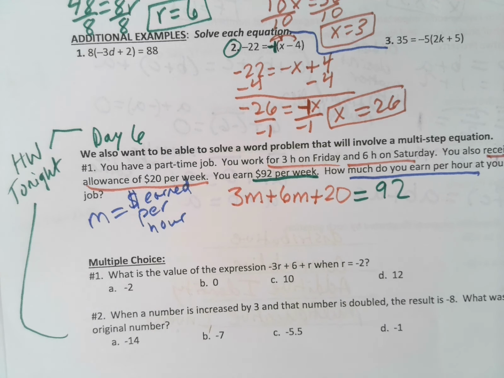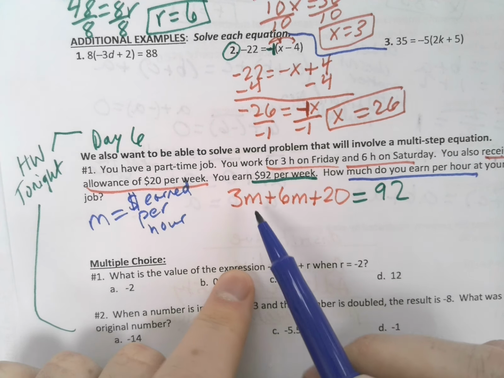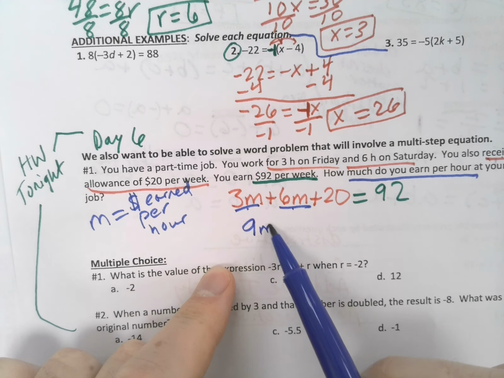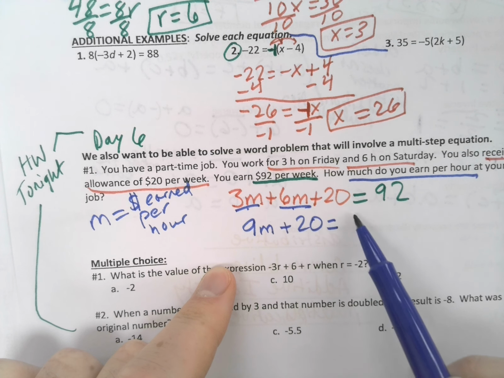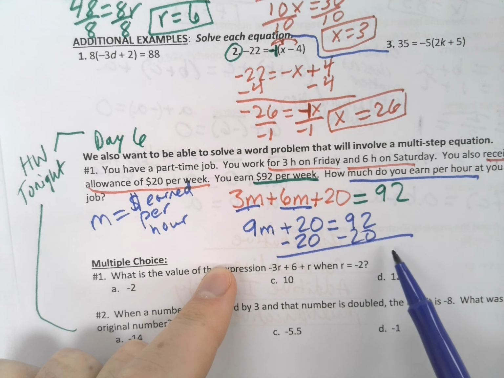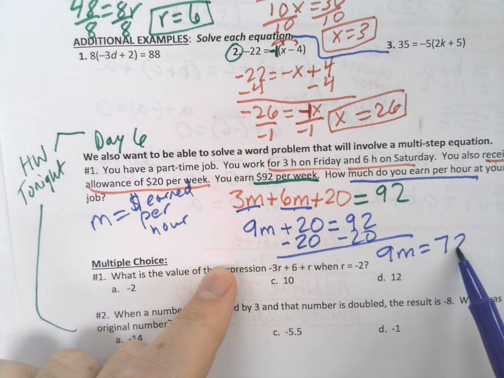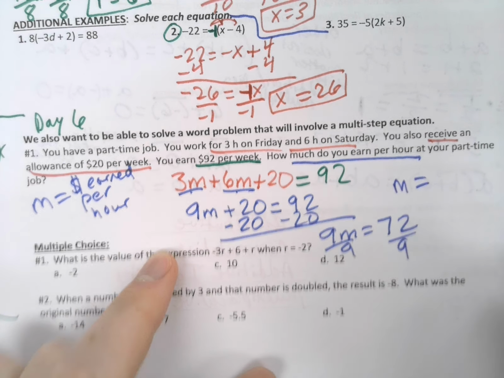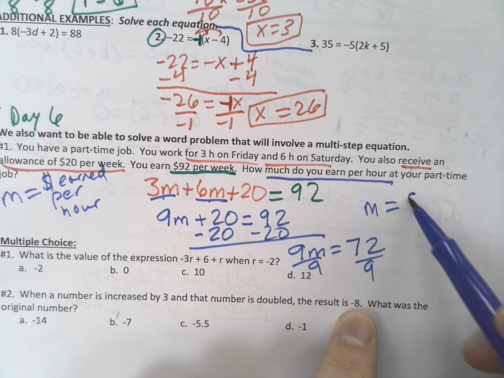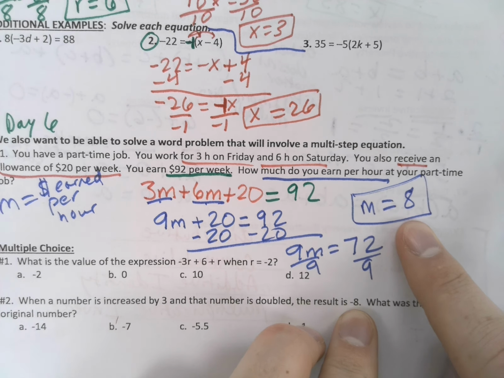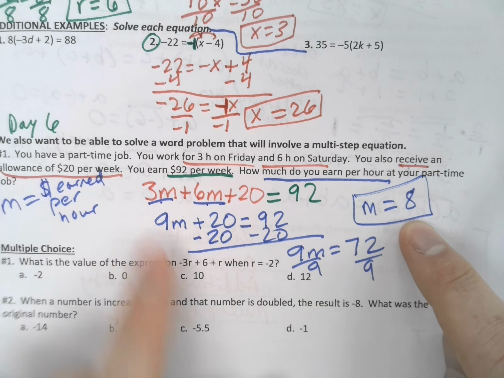So let's find out how much we're making per hour. Let's solve this 2 or 3 step equation. Step 1, combine like terms that are variables. 3M and 6M, 9M. What are you guys thinking next? That's right. Let's subtract 20. And then finally, we're going to divide by 9. And so how much money are we making per hour? Making about $8 per hour. That's actually a little bit more, I think, than minimum wage. So, hey, for a part-time job, that's not too bad.